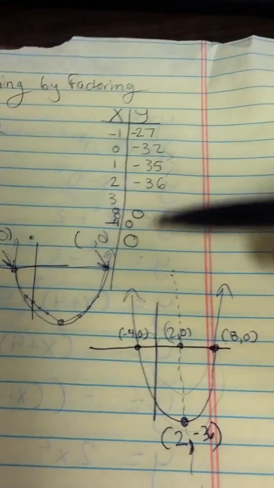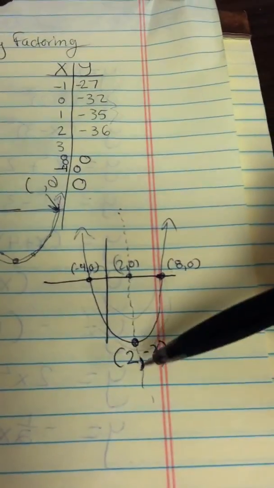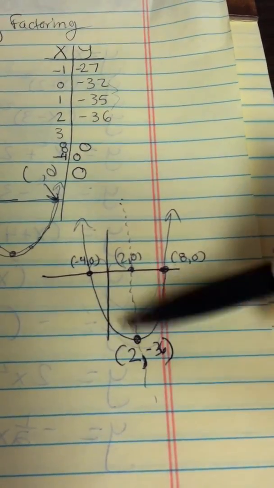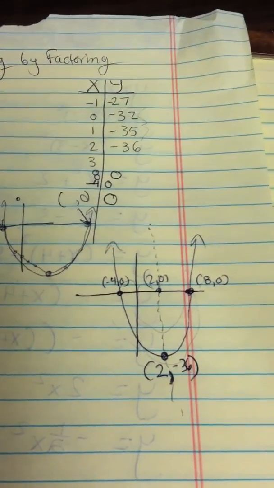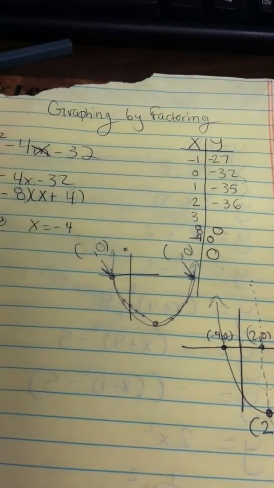And then I have my graph, my 3 points. And now I've graphed my parabola. And it still matches all these other points here. It's just a lot faster to find these 3 points to sketch it rather than guessing and guessing and guessing until I get the right picture. So that is graphing by factoring.